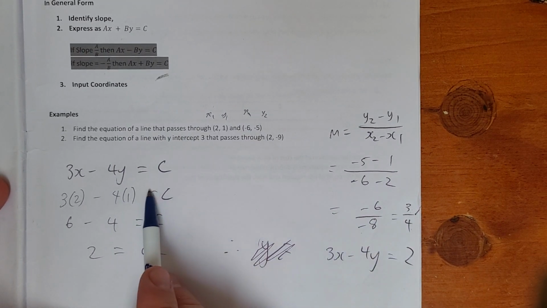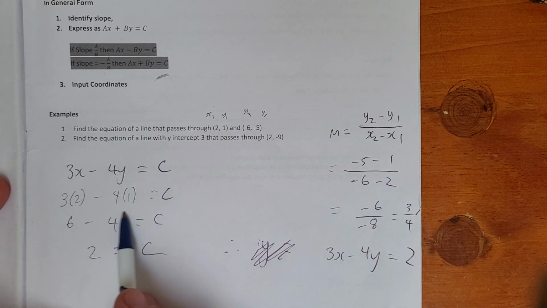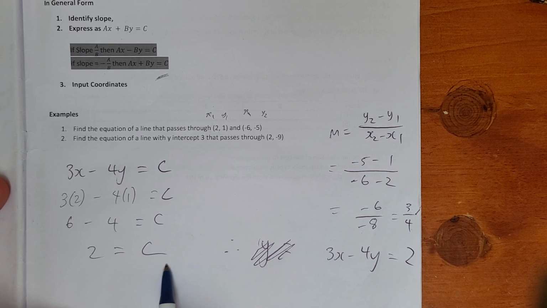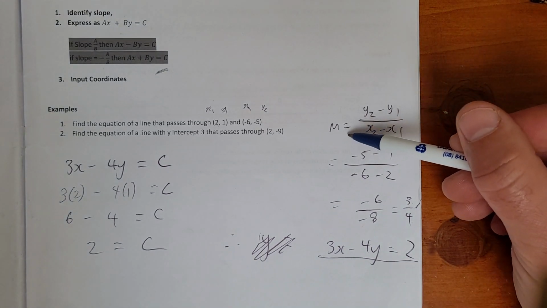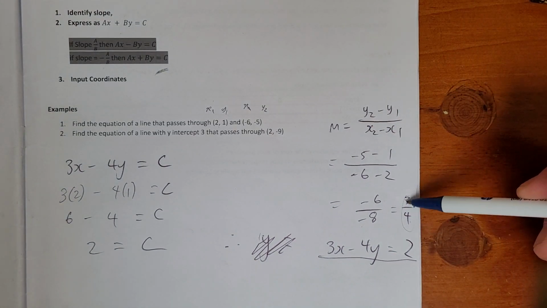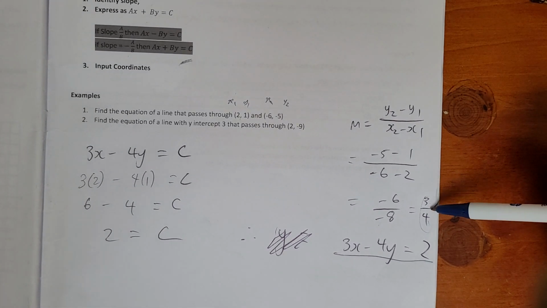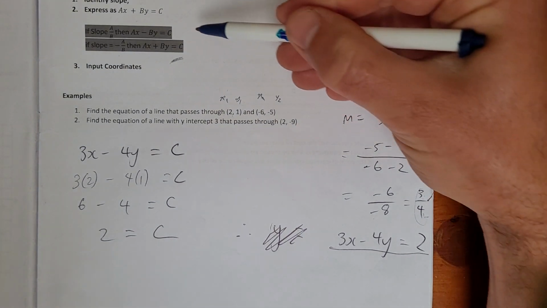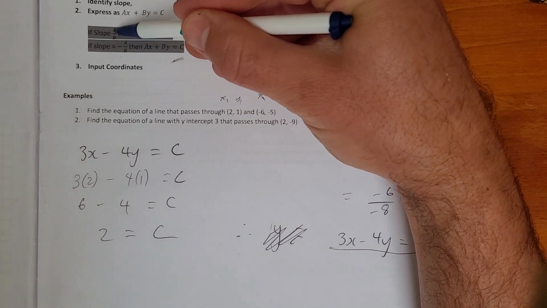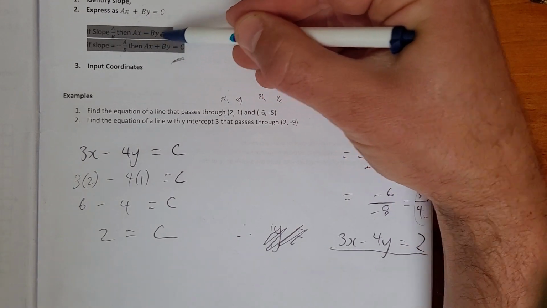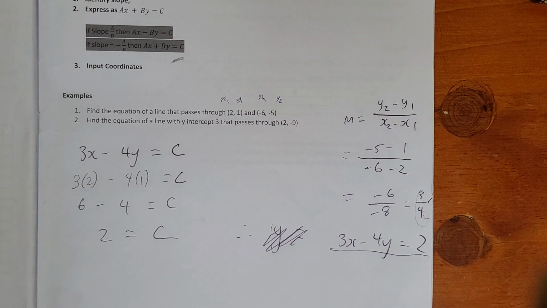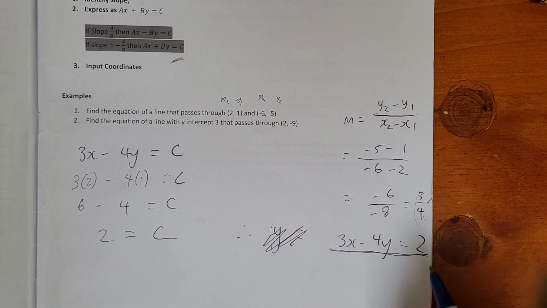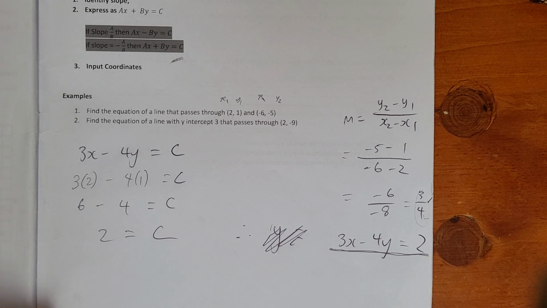All right, so here we have it, 3x take 4y equals c. We determine the value of c by putting it in, and then we have 3x take 4y is 2. That's our final answer. So just to recap, what did we do? We had to identify the slope first. There's the slope, 3 on 4. We look at the slope and we say, which form does it match? It's this one. So we're going to express it like this, 3x take 4y equals c, and then we input any coordinate to determine the value of c, and that's the equation of our line. Okay, let's move on to the next one.